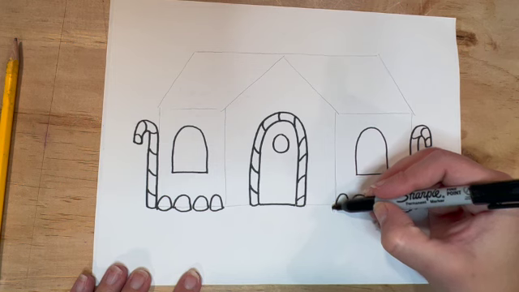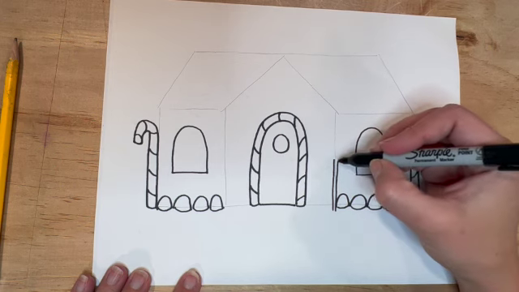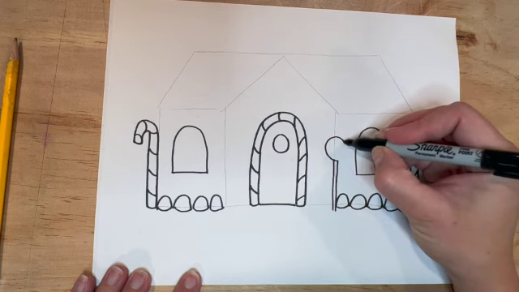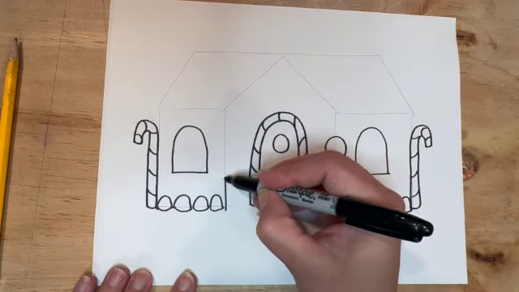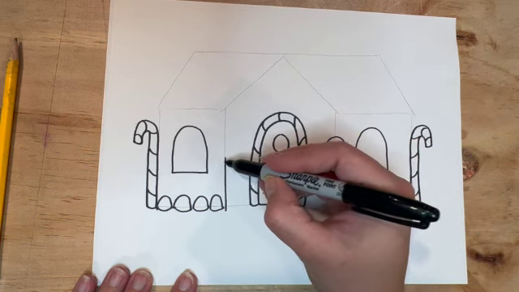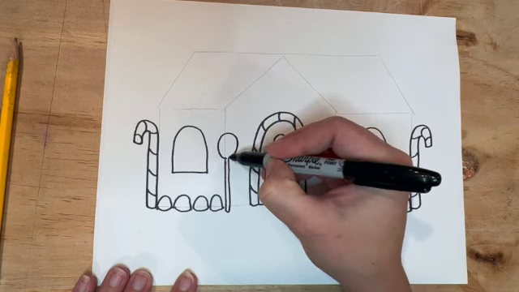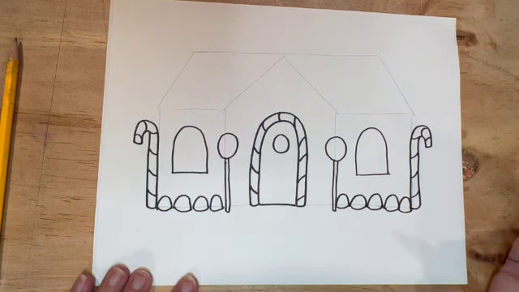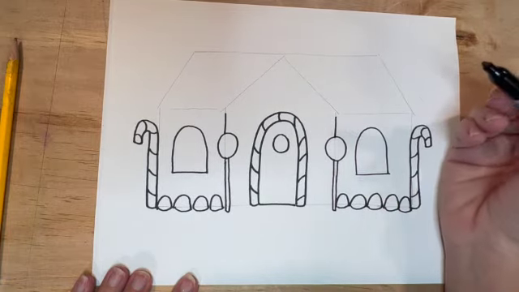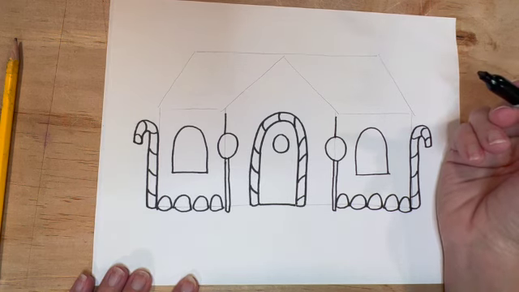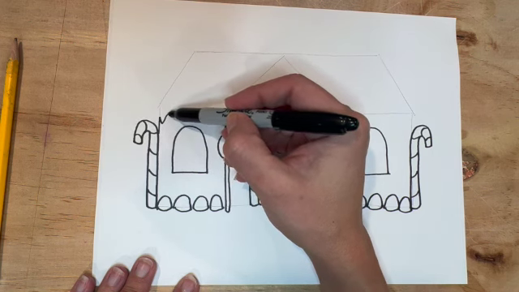I'm thinking I'm going to have larger lollipops here. So here's the stick of the lollipop, and then a circle for the top. I'll go ahead and do one on the other side as well. Trying to make them look about the same. I'll continue this line here going up so you can see a little bit of the house. I'll do that on the sides as well.